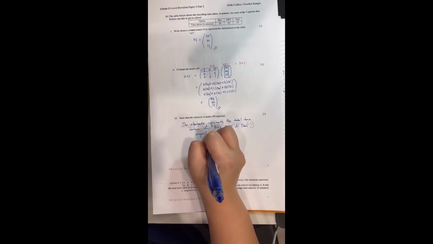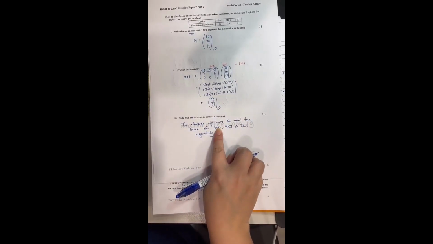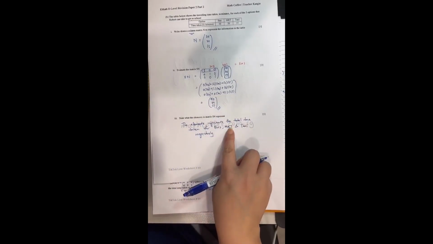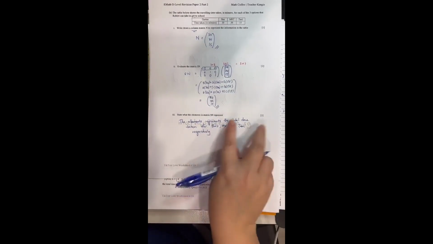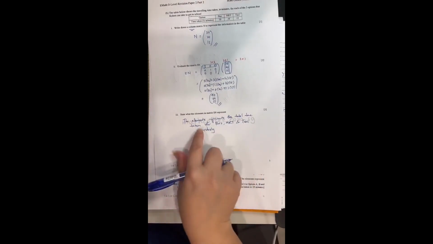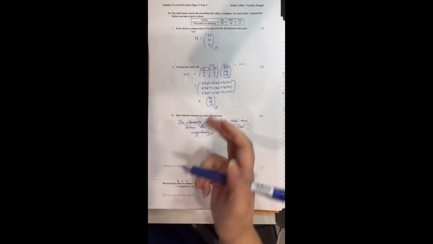So we have to write the word respectively. So we know that 90 represents the total time for the bus, 20 represents the MRT, 15 represents the taxi. Okay, 1 mark, so no need to write too much. So you just need to write this. So this is for this part. Okay, it's not the end yet. We still have 2 more parts in this matrix.